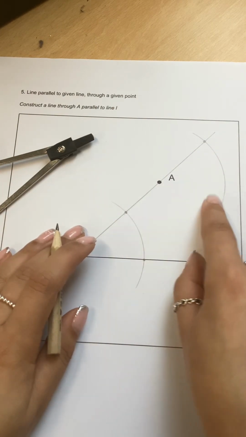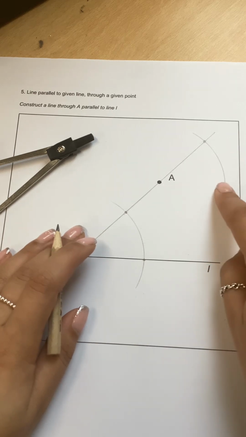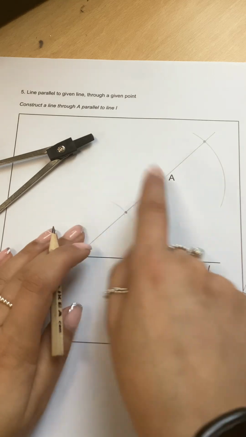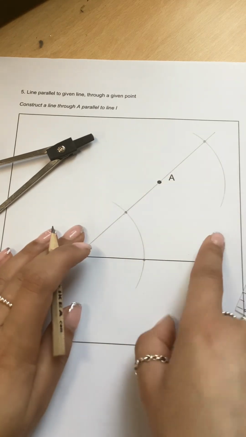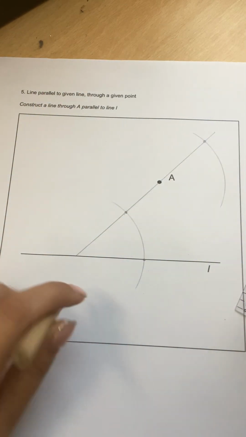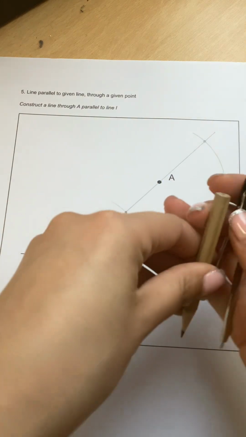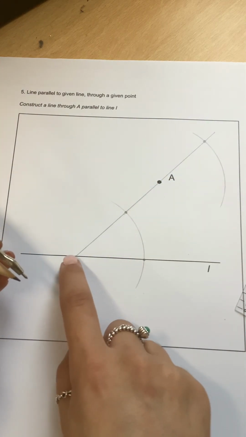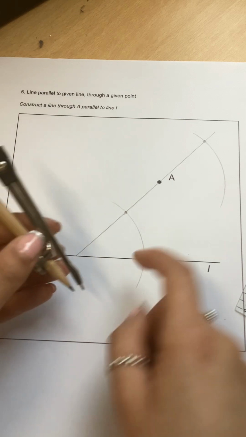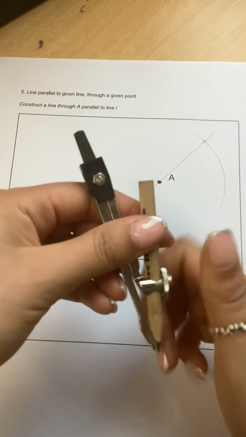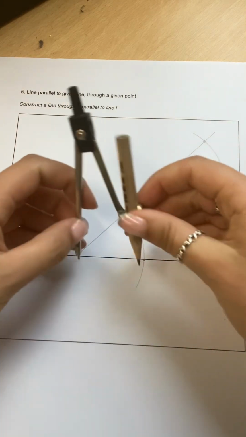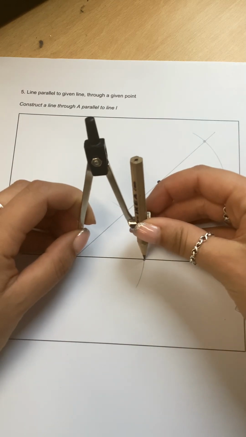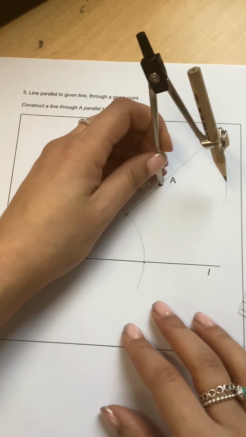As soon as I find that second point of intersection somewhere around here, I know that that's going to be going through that parallel line. So I need to figure out where it was. It's a certain distance away from this point here, but that's not actually going to help us. If I was to set up my compass and try and measure the distance from that point there, we already have that arc.